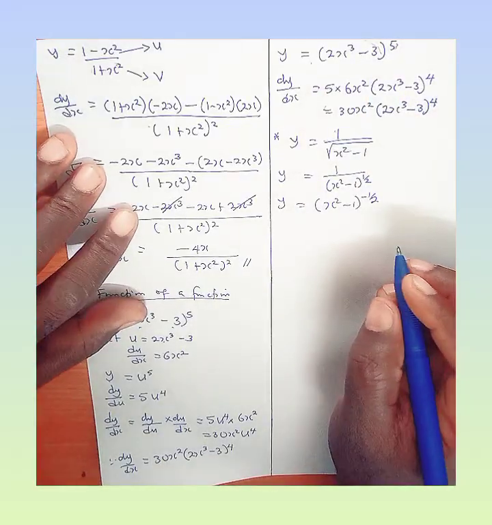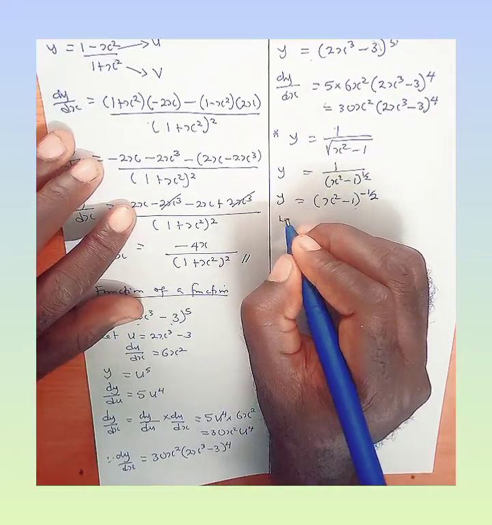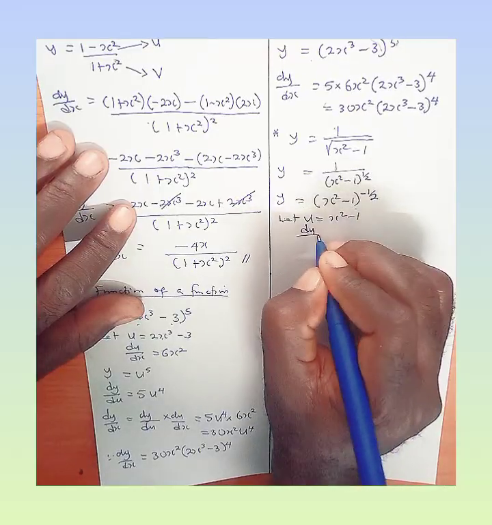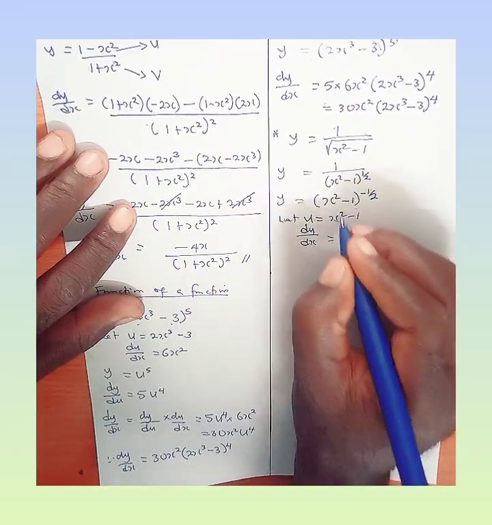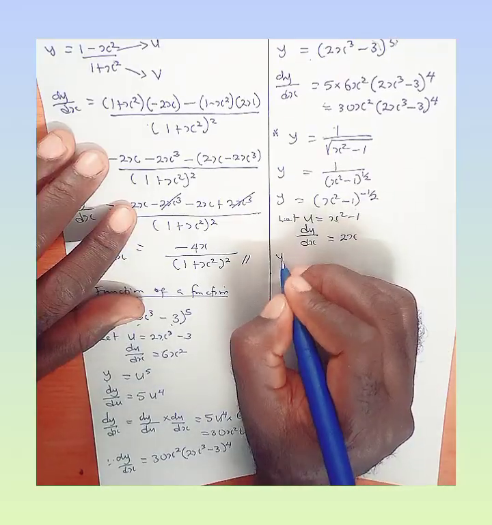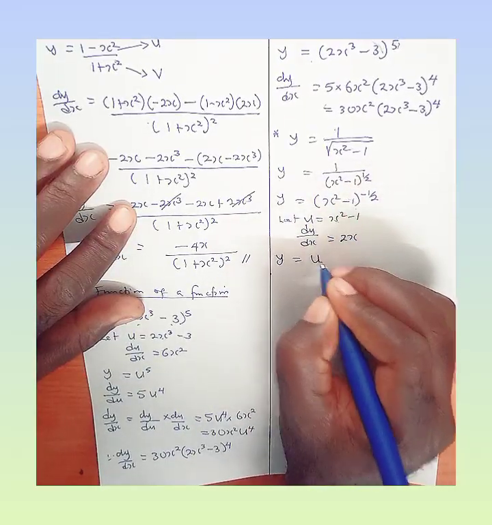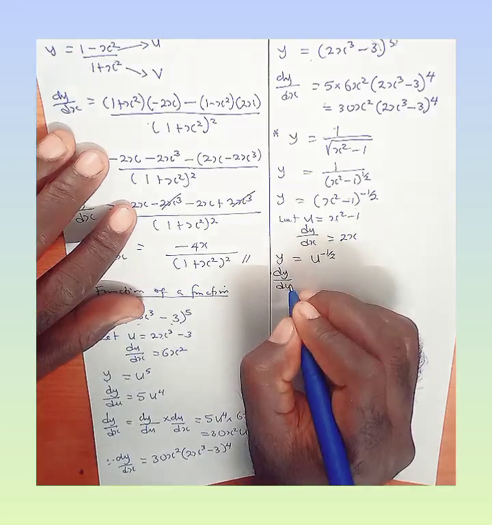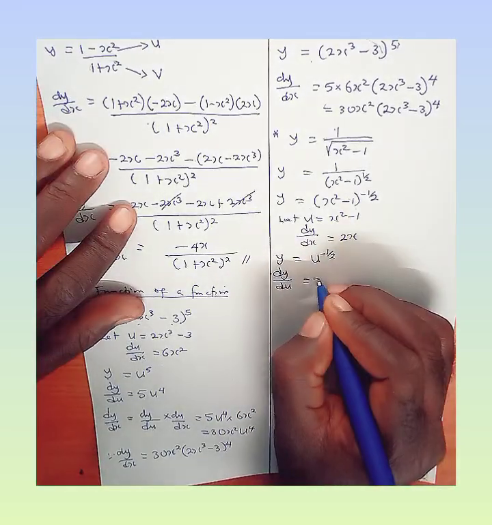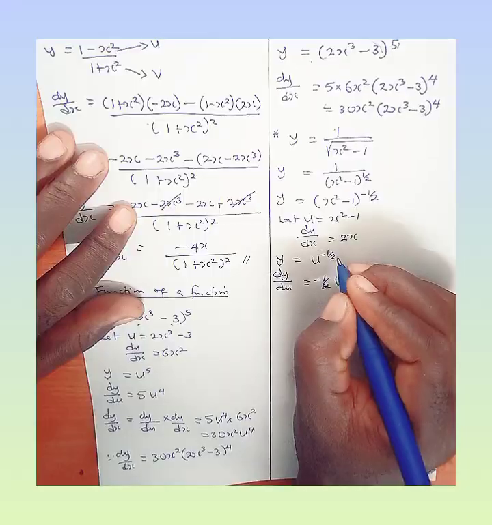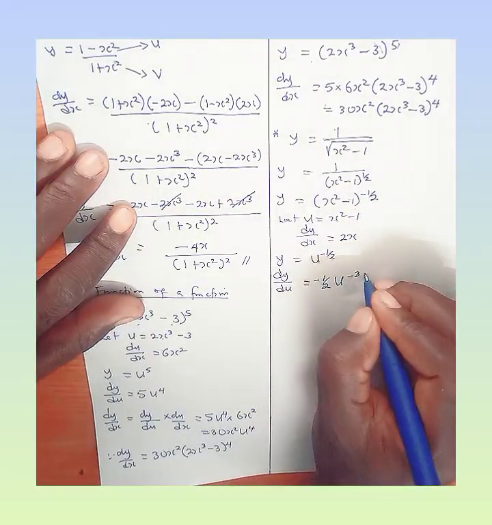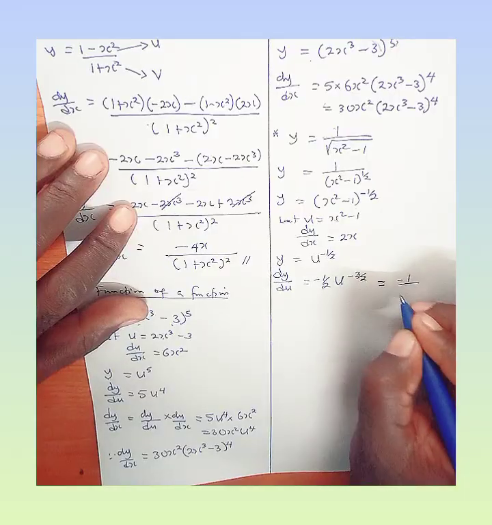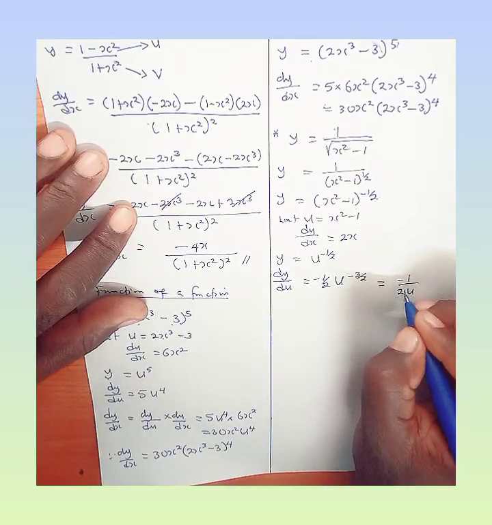Now let us quickly differentiate it. Let u be equal to x^2 - 1, then du/dx is equal to 2x. Then y is equal to u raised to power minus a half. Differentiating y with respect to u, you transfer the power here, so we have minus 1 over 2, u raised to power minus 3 over 2. Simplifying further, this is minus 1 over 2 times the square root of u cubed.